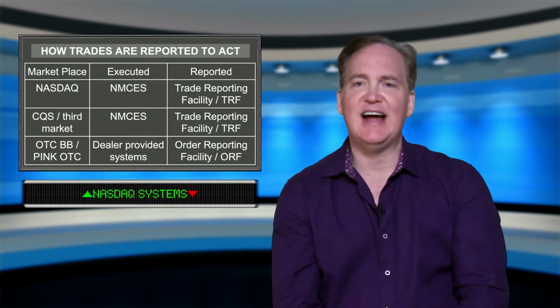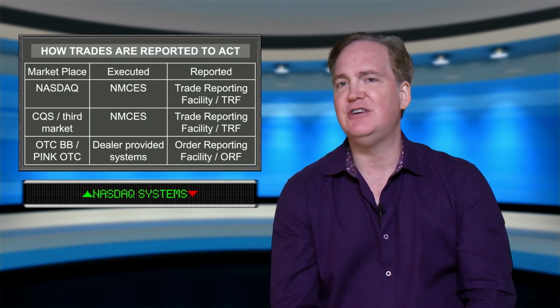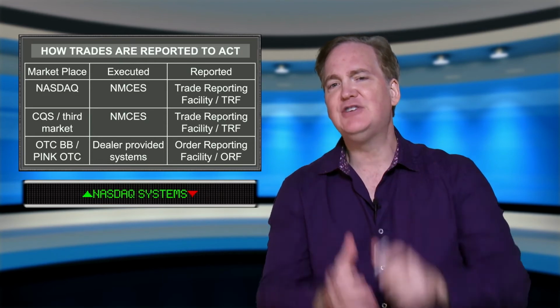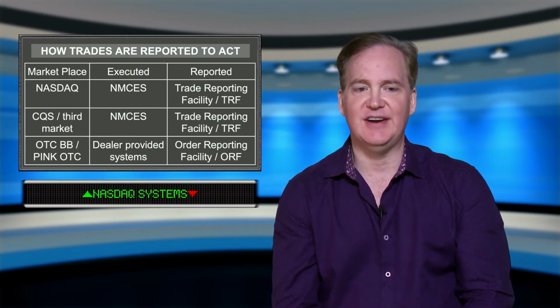Now let's take a look at how trades are reported to ACT. When you have a transaction executed in a NASDAQ security through the NASDAQ Market Center execution system, it's reported to ACT through the TRF, or the Trade Reporting Facility.